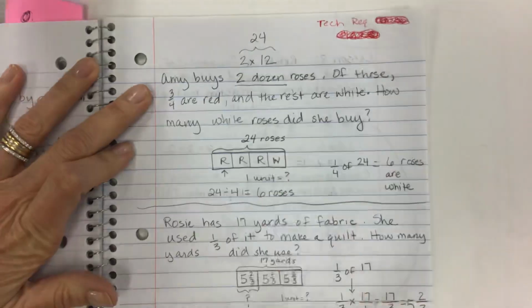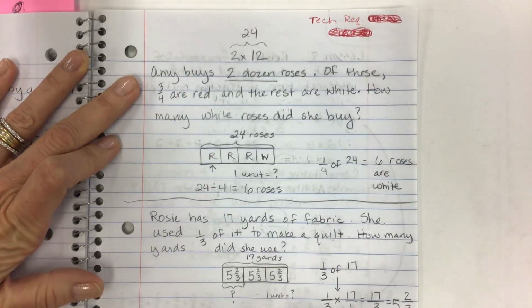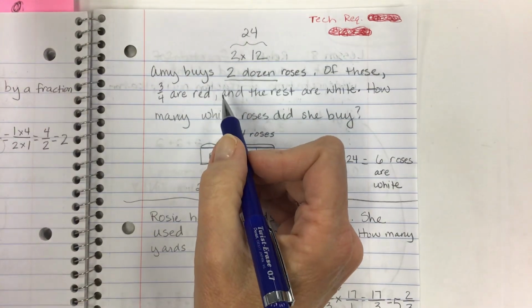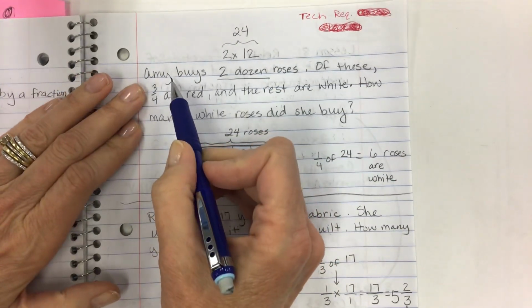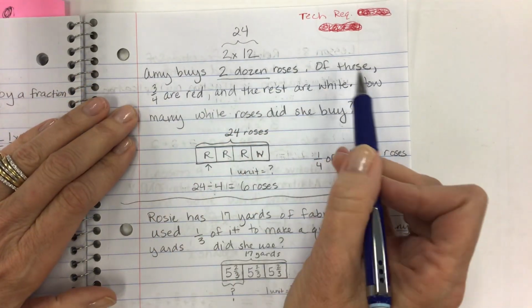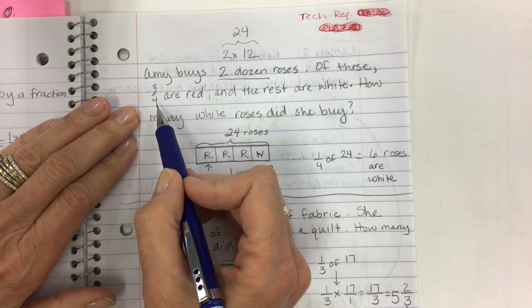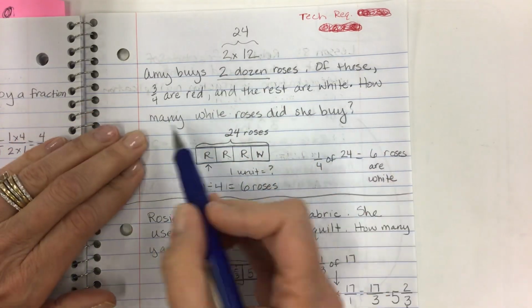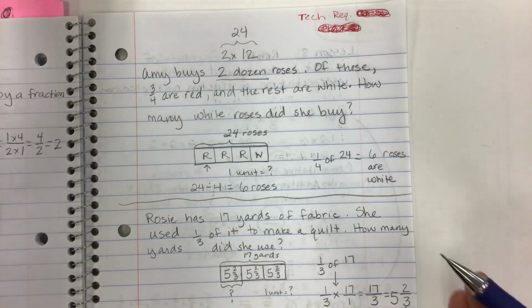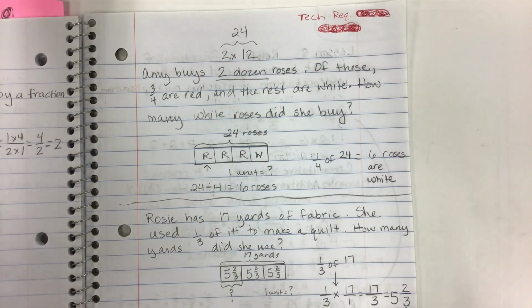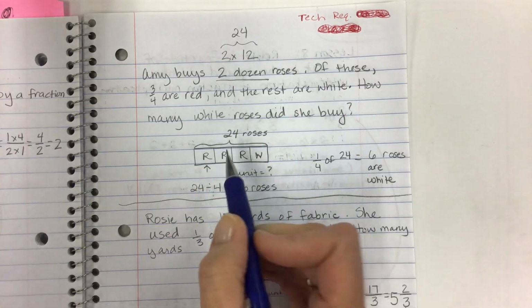These are some of the word problems that are in the teacher's manual, so you may not get a chance to do them before the book is thrown at you, but this is good practice. Amy buys 2 dozen roses. Of these, 3/4 are red and the rest are white. How many white roses did she buy? In the same way, you could say, how many red roses did she buy? And the book will ask you all kinds of questions.